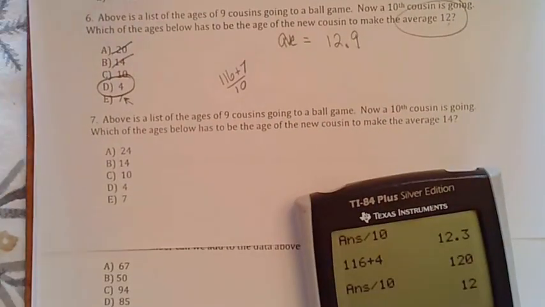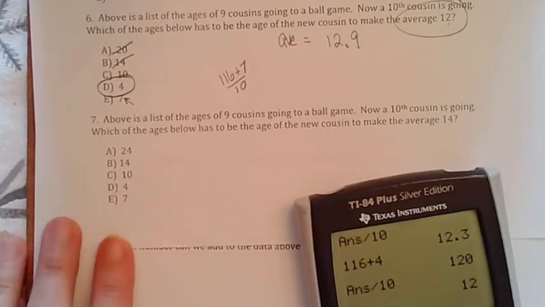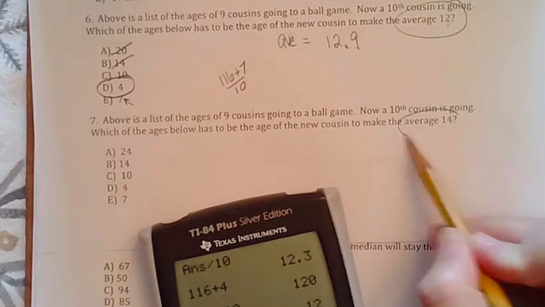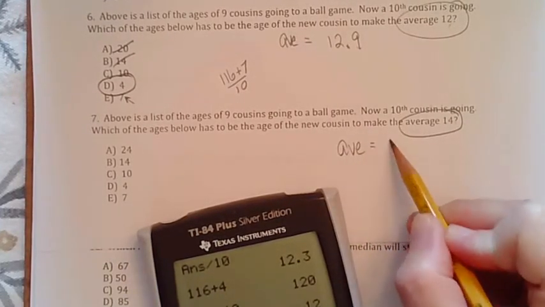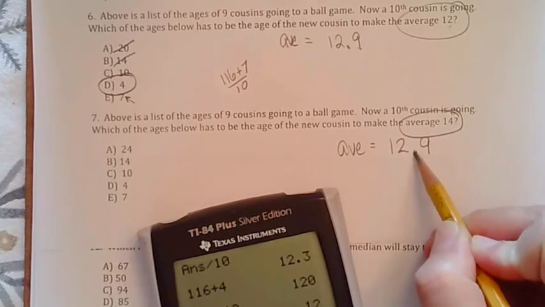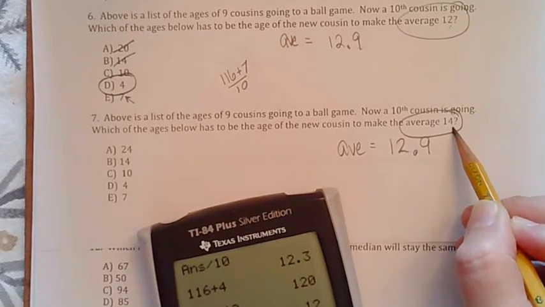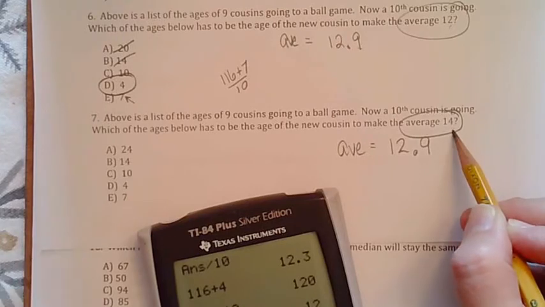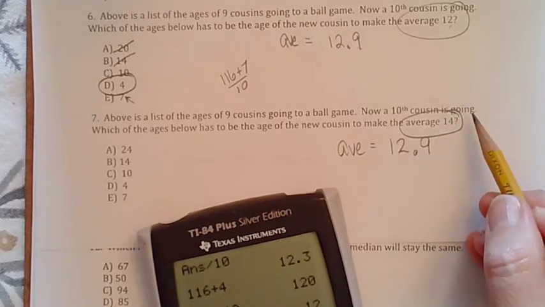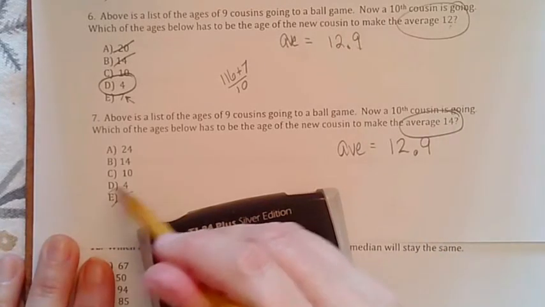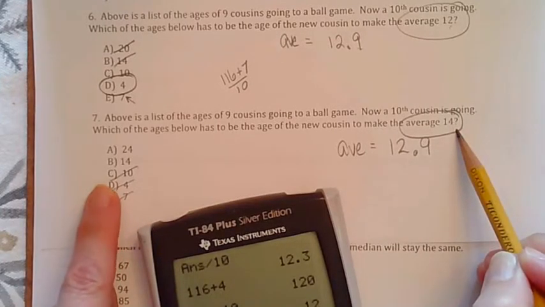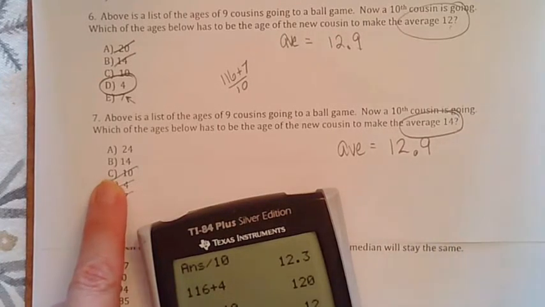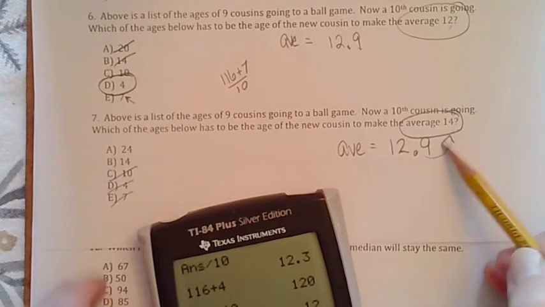So now we're going to say we have this list of cousins and the 10th person comes, and now our new average is 14. So when the average used to be 12.9, now we raised it kind of a lot. So that means our new person has to be older. So that person is definitely not any of these ages. And you know what? Probably not 14 either. You got to be much older than 14 to raise this number up to 14.